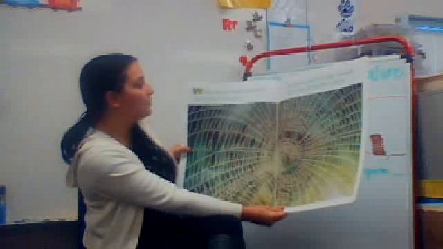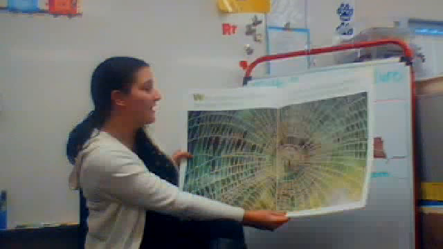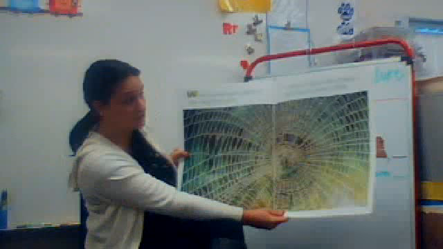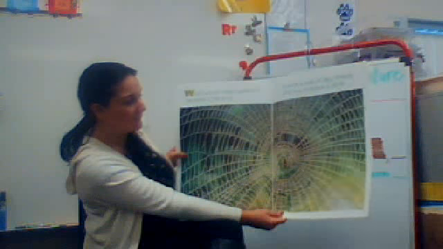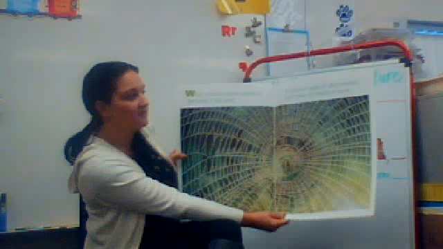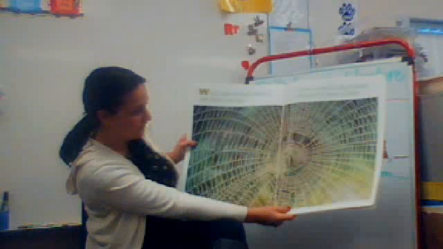Okay, which animal makes patterns? And since it's Halloween time, everyone should know what type of animal this is. A spider. Yes, a black spider. It's wove a web of silky threads, and now its home is done. So the spider makes its own home, and it's his web. And what kind of patterns do we see here? Look at all the different lines we have.